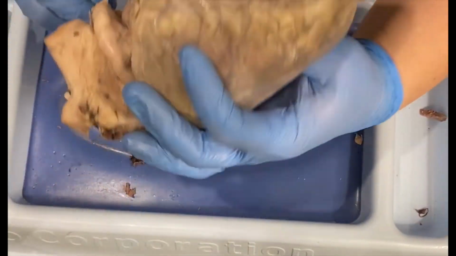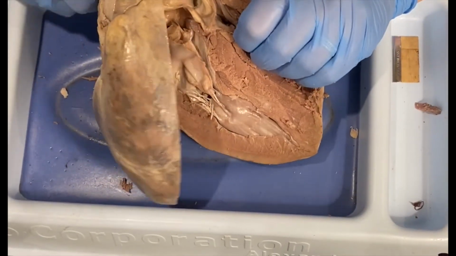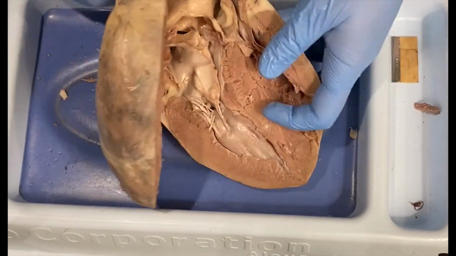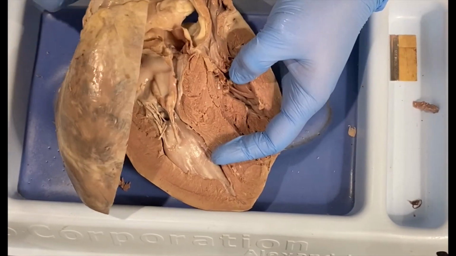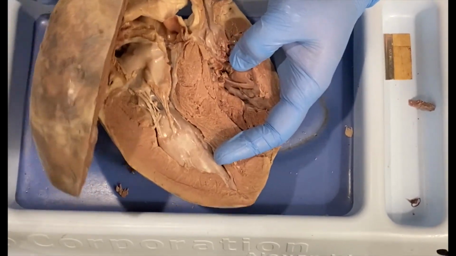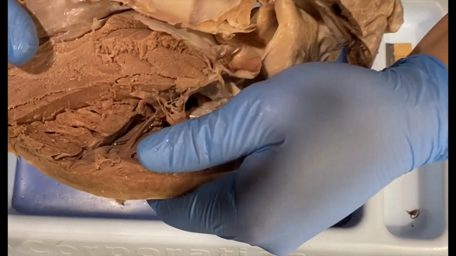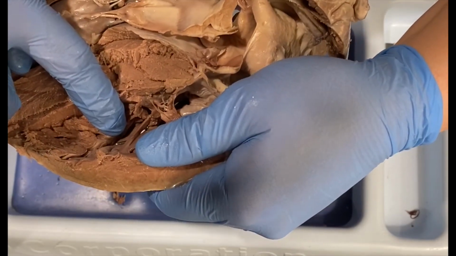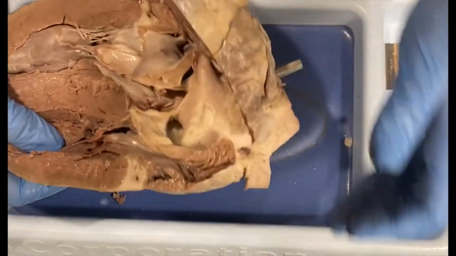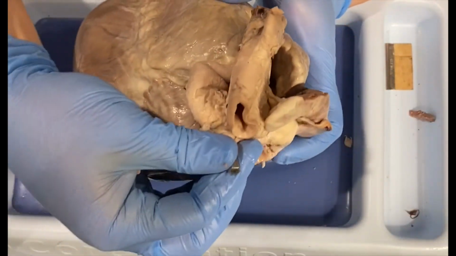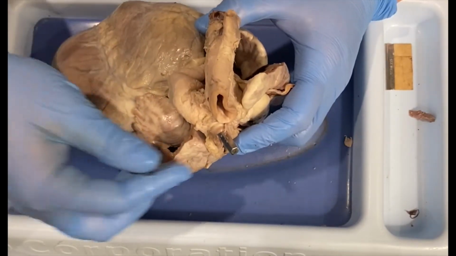So I'm going to put my probe in the pulmonary trunk, and I am actually going to sort of wiggle this into the ventricle so you can see where it actually goes. Now, it may be difficult to see, I'm going to try to hold it up, that the probe is coming out right here. This is where the right ventricle, when it contracts, will pump blood through the pulmonary trunk, and the valve that prevents the backflow, again, is the pulmonary semilunar valve.